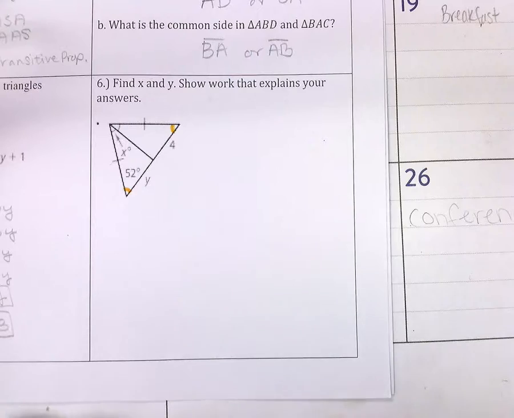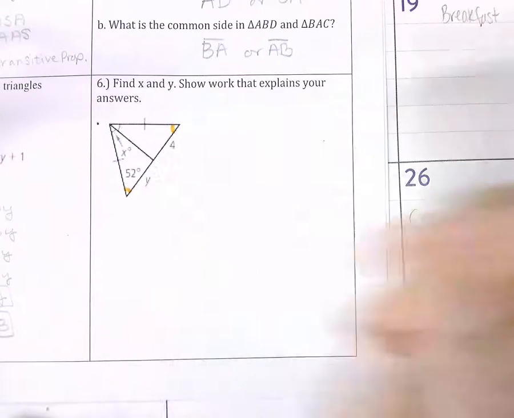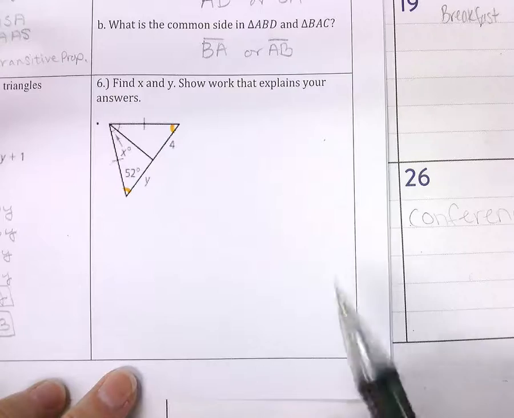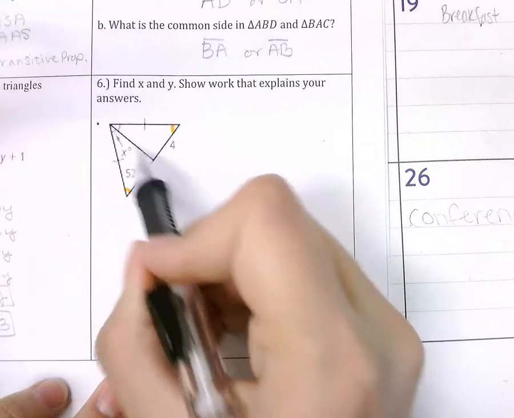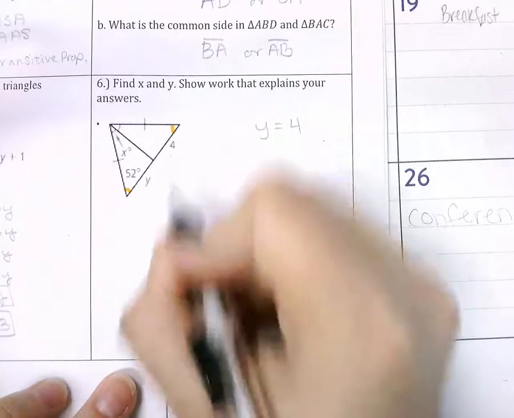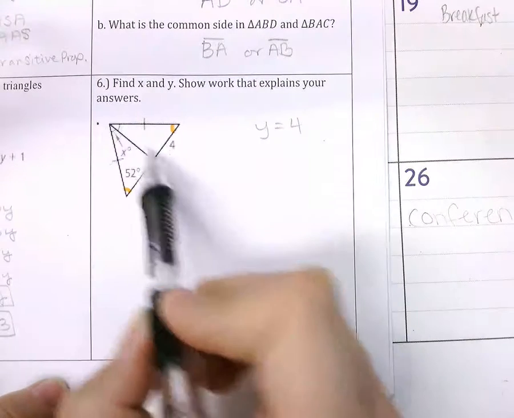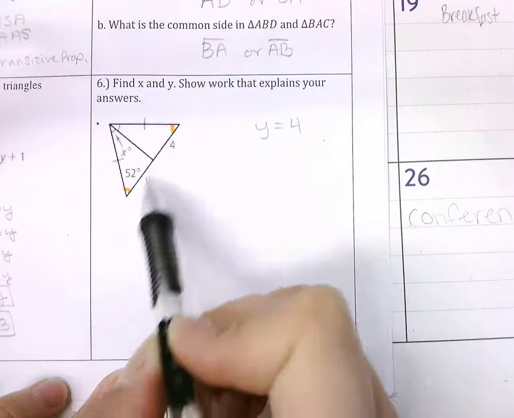Now, in addition to that, the problem has already told you that these two angles are congruent. See how it's got the congruent marks? So we know that as well. Now, there's a few ways we can solve this. First, I'm just going to start with the easy one. This is y. If this is an angle bisector, y is going to be the same as this segment over here. So y is 4, because this angle bisector is not only bisecting this angle, but it's also chopping this segment in half.